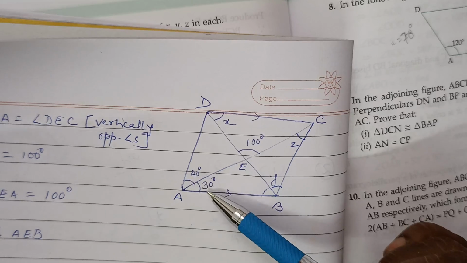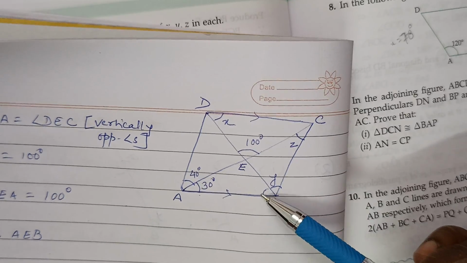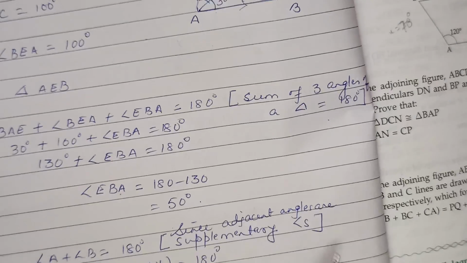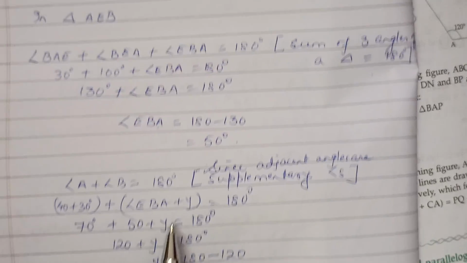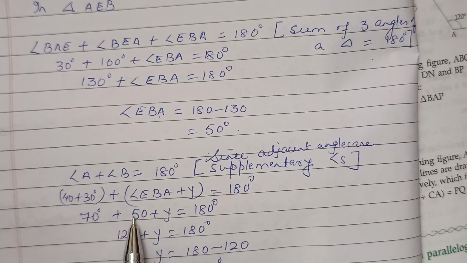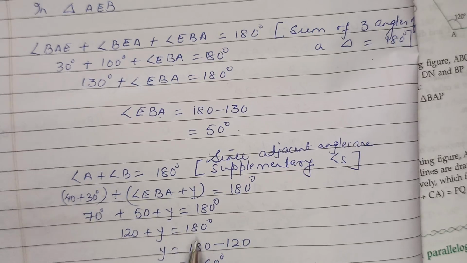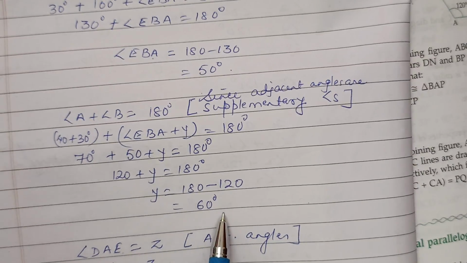Angle A is 40 plus 30. Angle B is, we have just found out, angle EBA plus Y. Now EBA is equal to 50. So 70 plus 50 plus y equals 180 degree. 120 plus y equals 180 degree. So y equals 60 degree.